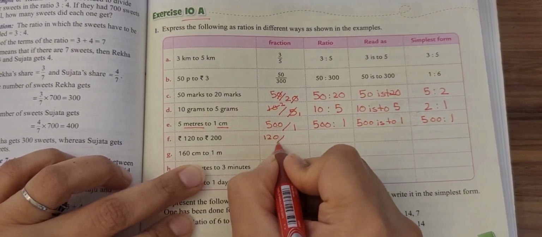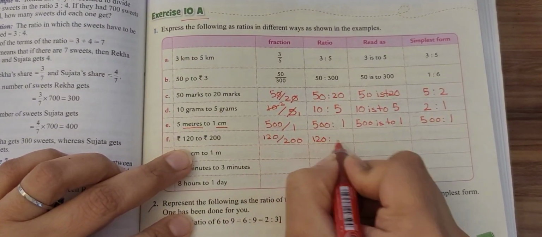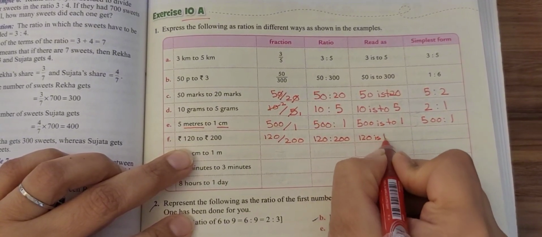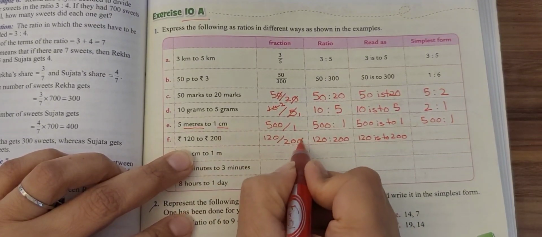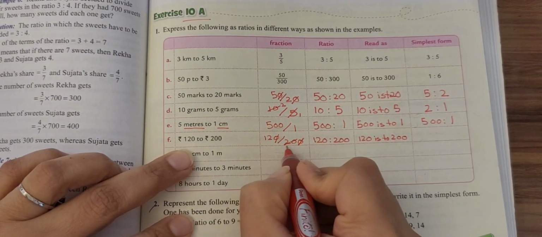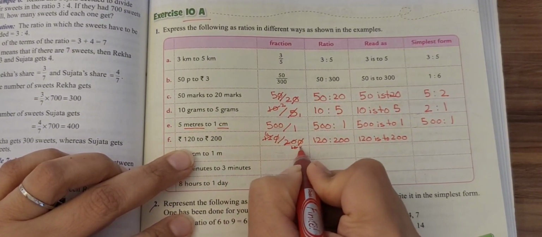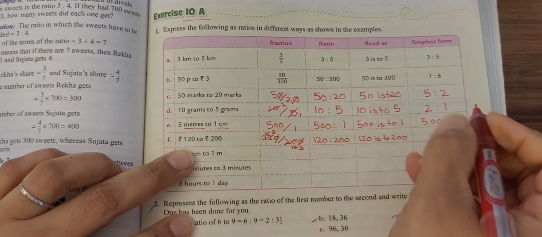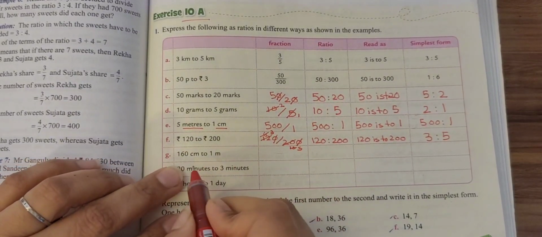Now 120 by 200, 120 to 200, 120 is to 200. Now we'll get the simplest form. We'll cut this 0 with this 0. Now we are going to simplify. 2 tens are 20, 2 sixes are 12. It can be simplified further. 2 fives are 10, 2 threes are 6. 3 by 5 cannot be simplified further, so we'll write 3 is to 5 in the simplest form.